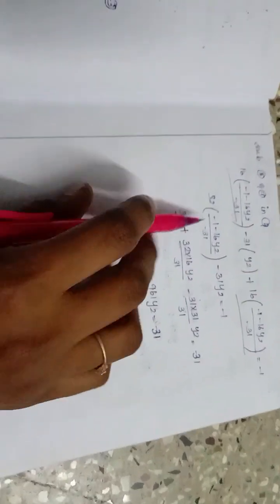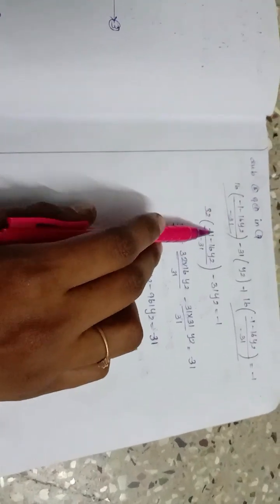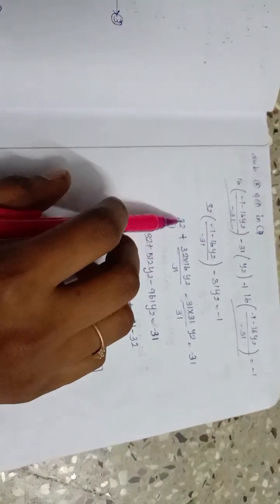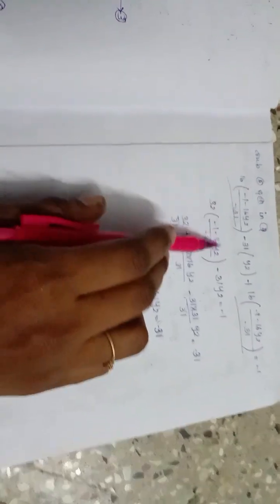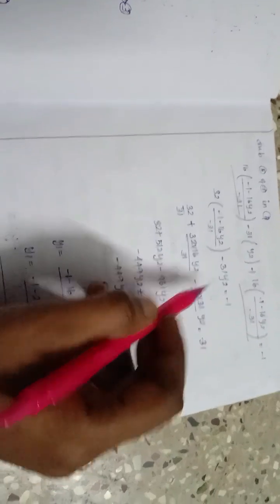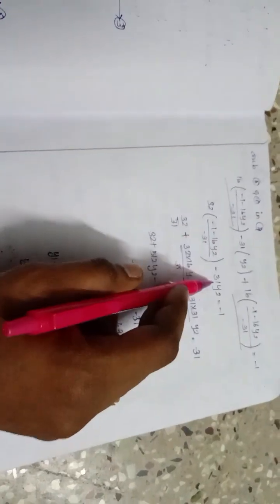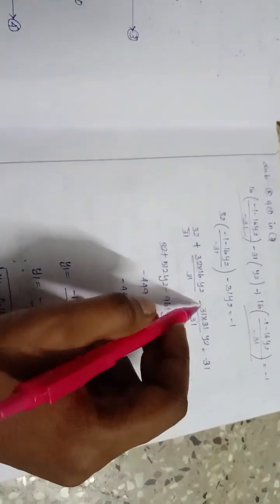So 32 into that value minus 31 y2 equals minus 1. If we multiply and divide, the minus terms get cancelled, so we have 32 divided by 31 plus 32 into 16 divided by 31 y2 minus 31 y2. We have to equate the denominators, so multiply and divide by 31.